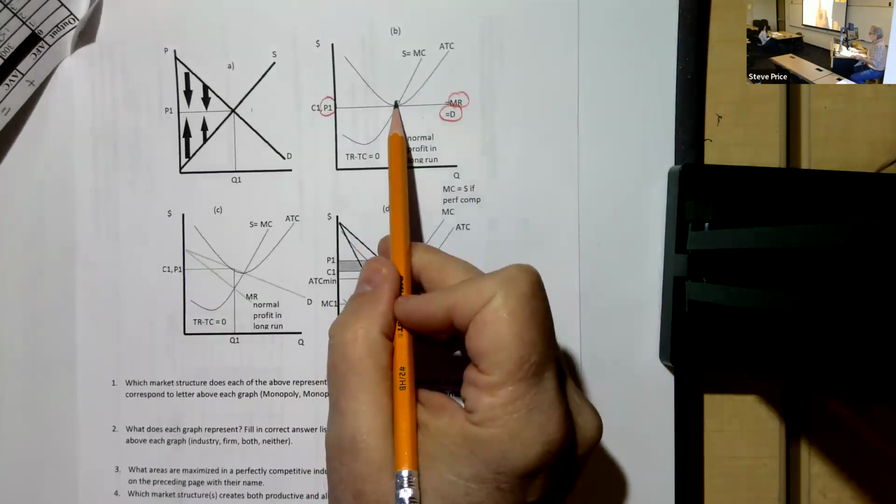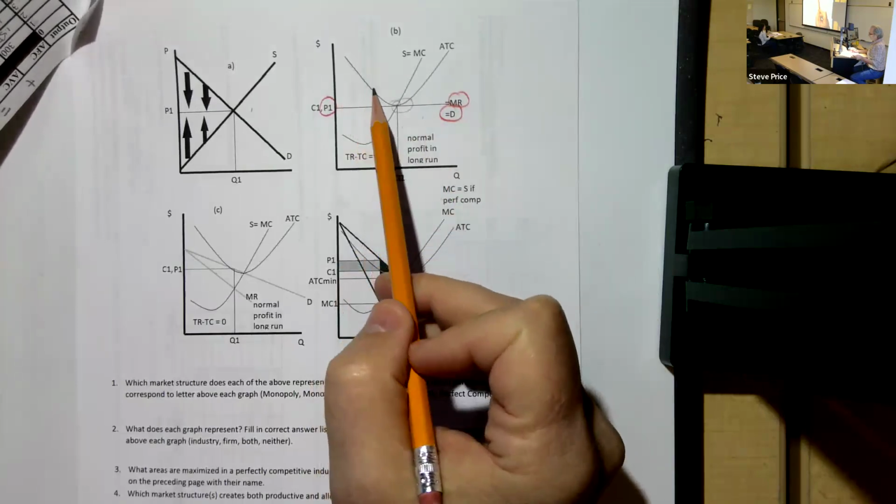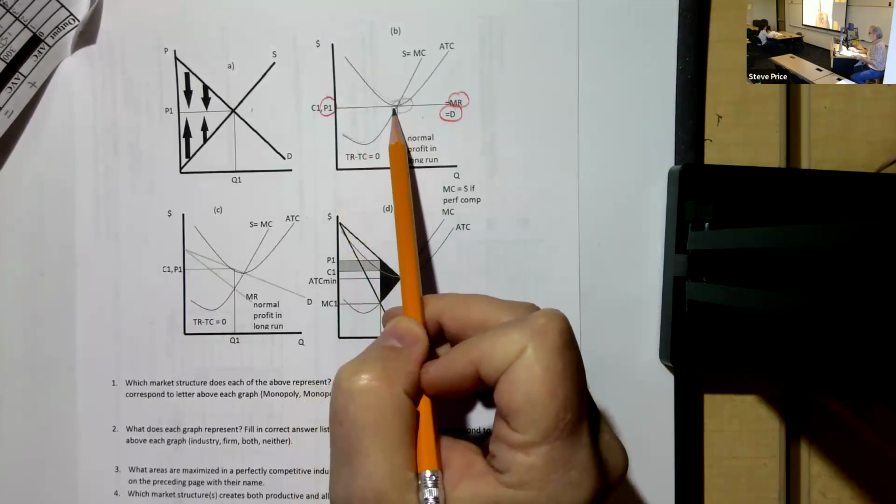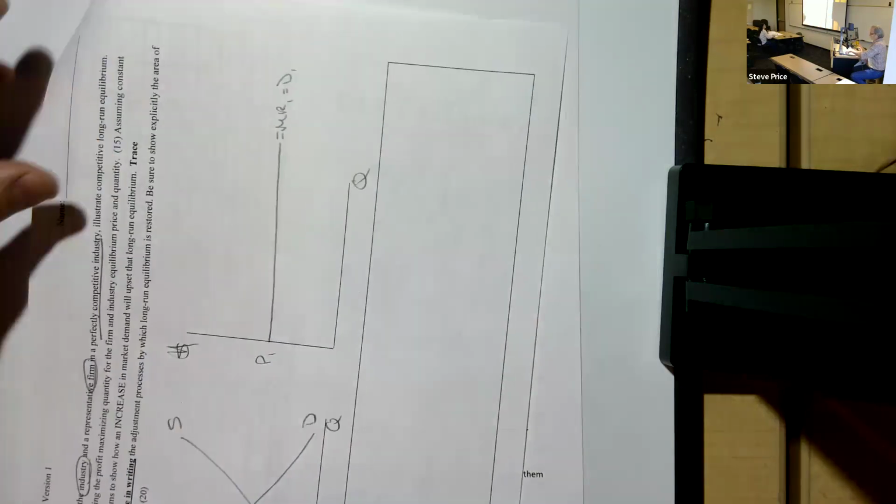And again, if you're at all uncertain about how to draw them, starting off in a normal profit, here it is. Minimum point of ATC touching the demand curve, and then marginal cost coming up through the minimum point there at an angle.